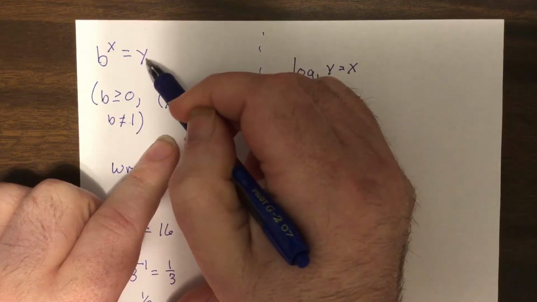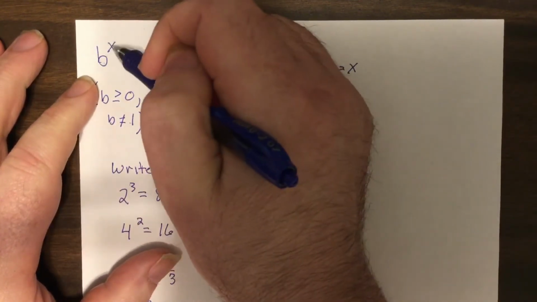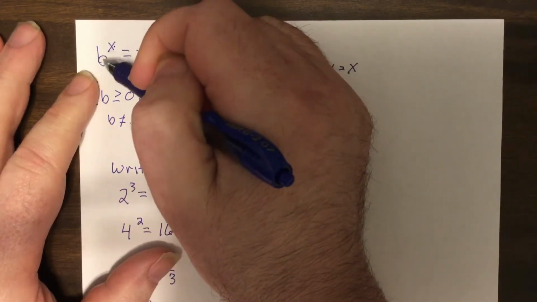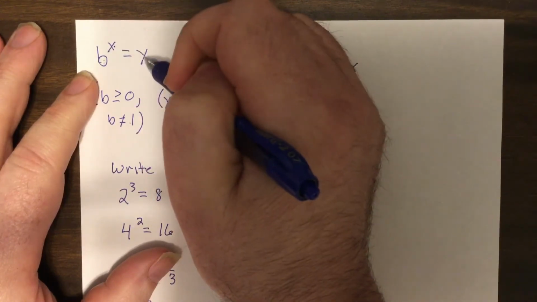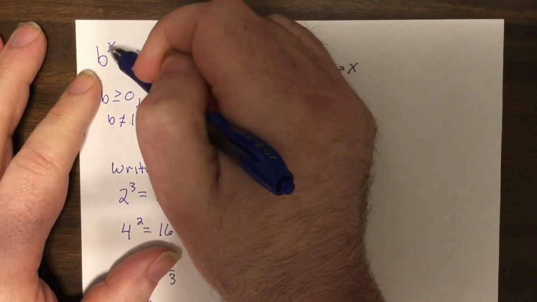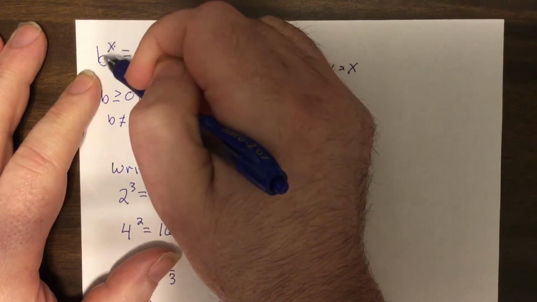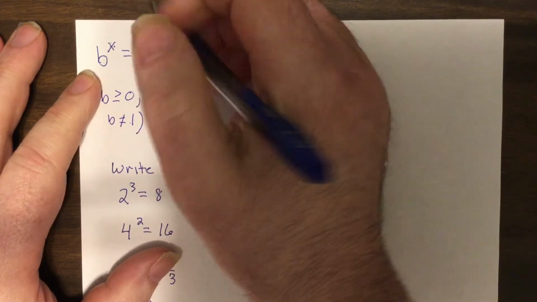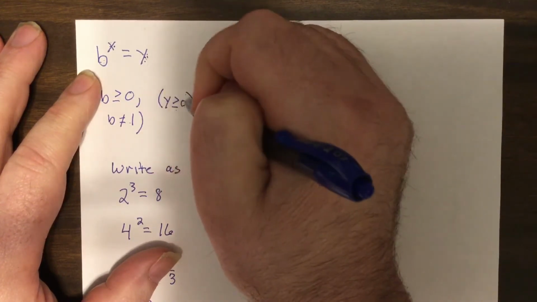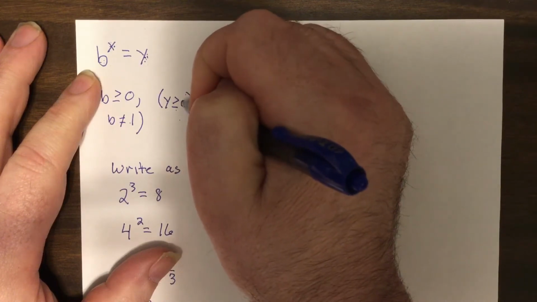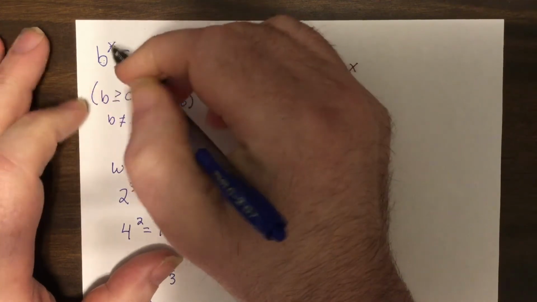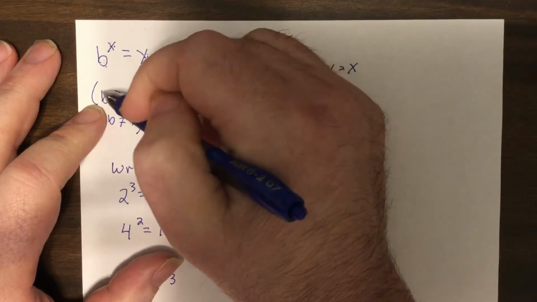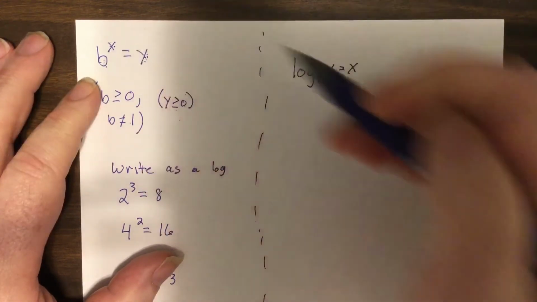Now it could still be 1 because a number to the 0 power is 1. And in the negative power, you take the reciprocal. So y, the answer, can be 1. Cannot be 0 and cannot be negative. And b can't be 0, negative, or 1.